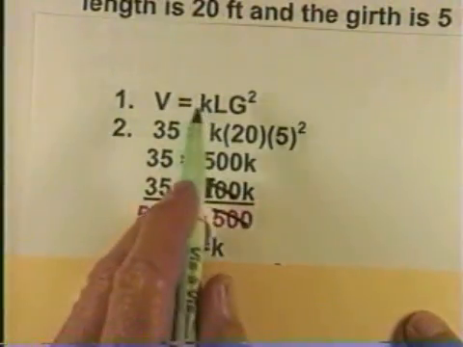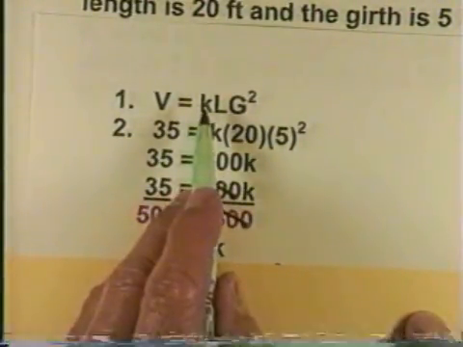Step 3 is to go back to your original formula and replace K by what it's equal to.